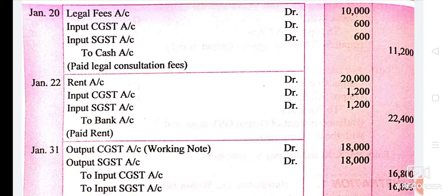Understood? Now 22nd January. On 22nd January, rent paid by check. So similar entry, rent account debit 20,000. 6% of 20,000, that is 1,200 CGST, 1,200 SGST. So input CGST account debit 1,200. Input SGST account debit 1,200. To bank account, total amount paid by us as rent rupees 22,400 through bank, that is by check.